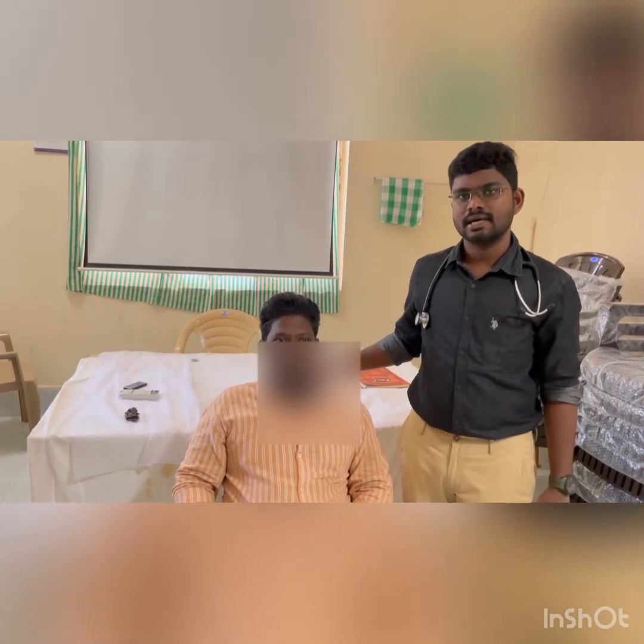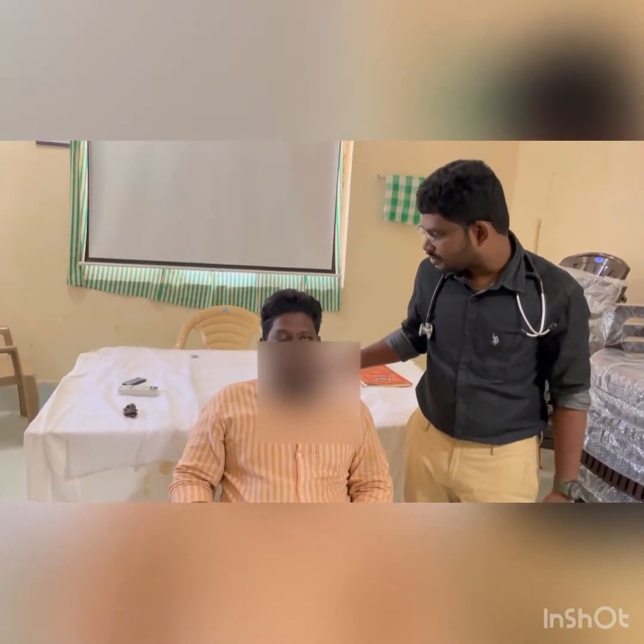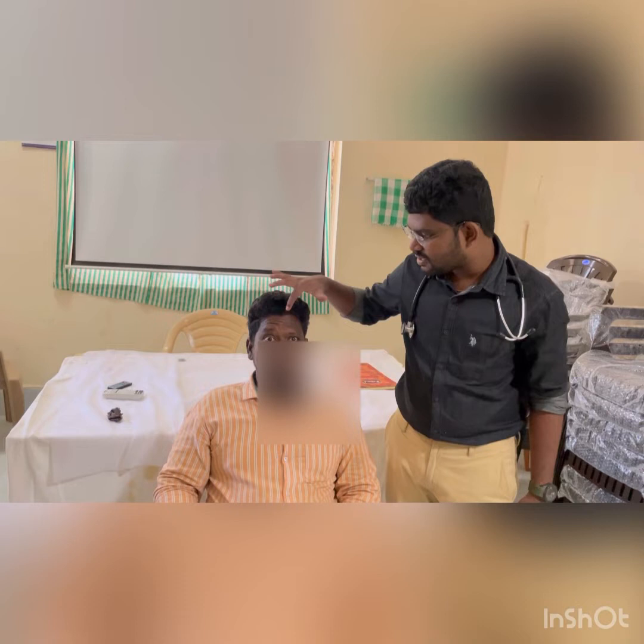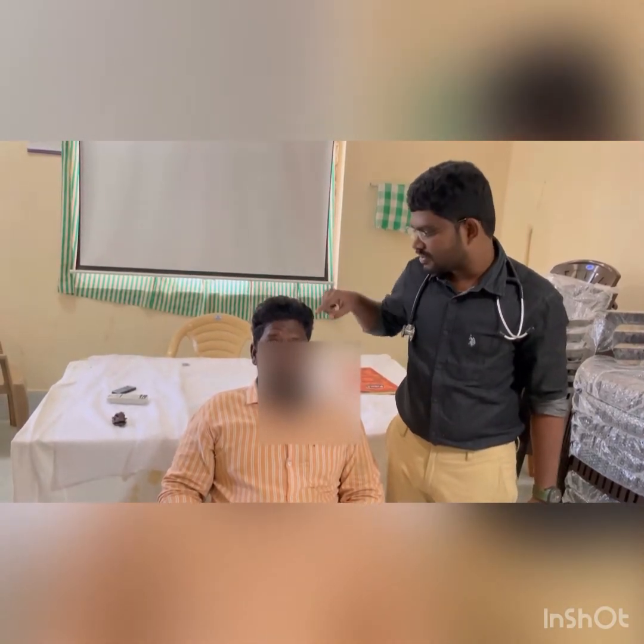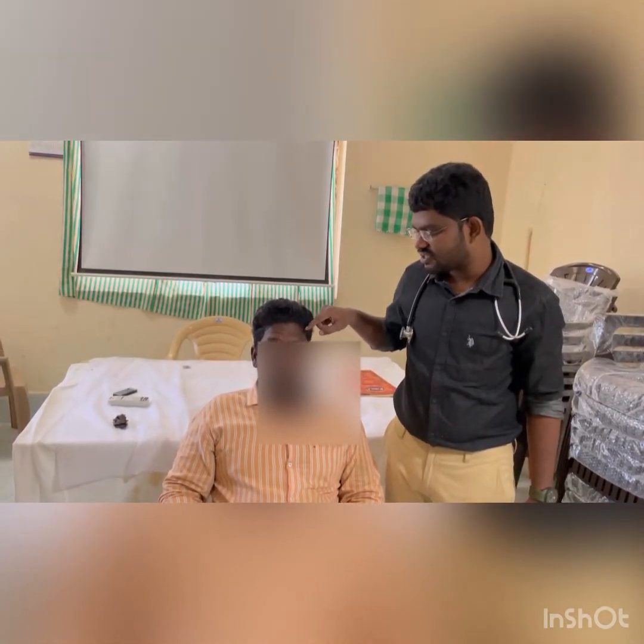Case of Bell's palsy. Bell's palsy is an idiopathic lower motor neuron type of facial nerve palsy. In this case, we have a left-sided lower motor neuron type of facial nerve palsy in this patient. So we will examine the patient in a stepwise manner. Now I will ask the patient to raise his eyebrows. So here we can see the wrinkles on the right side, but the wrinkles are absent on the left side.